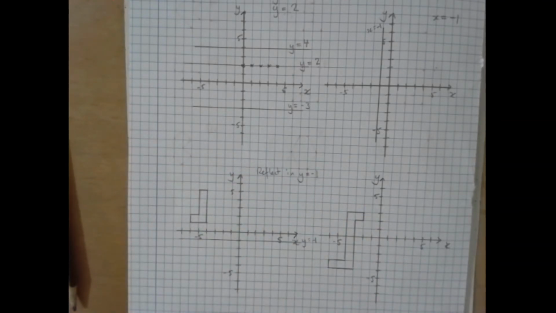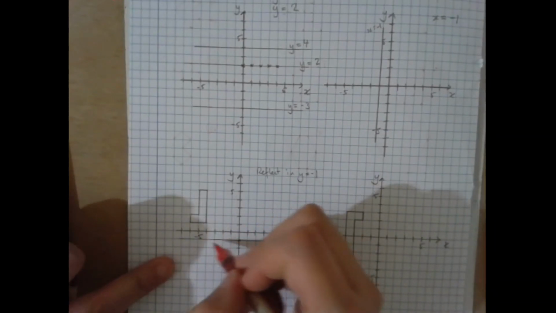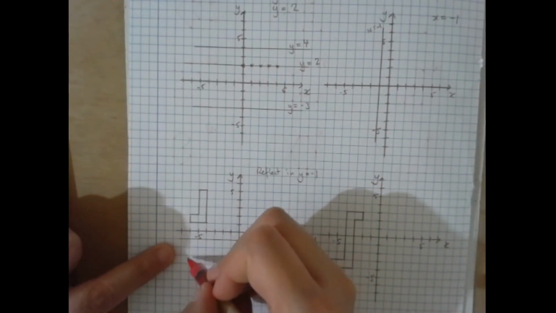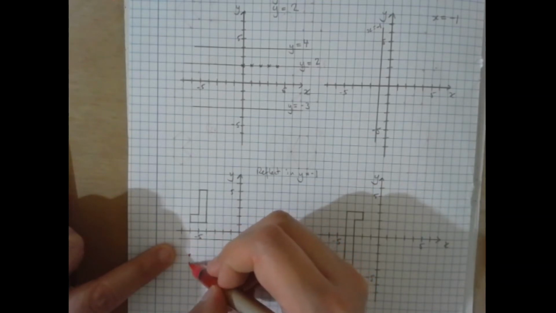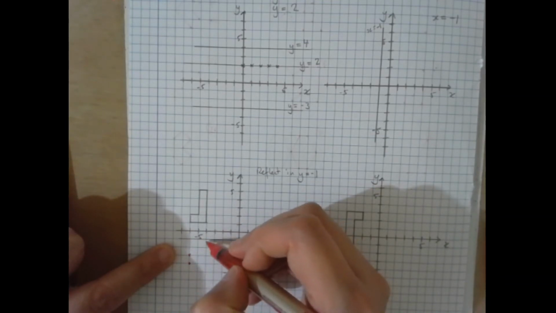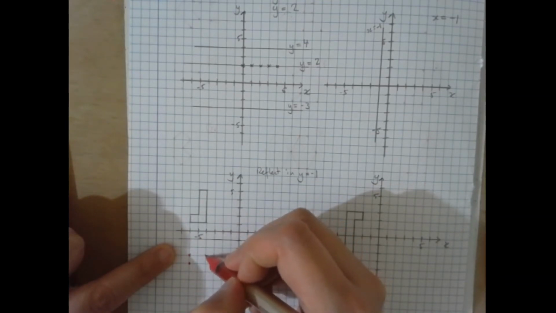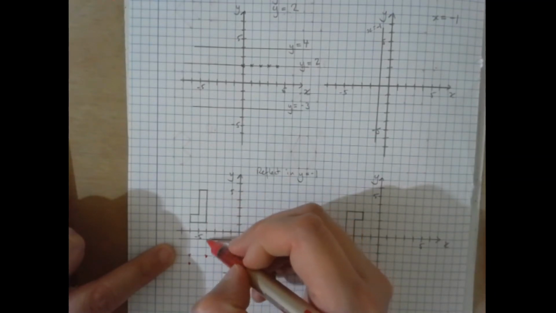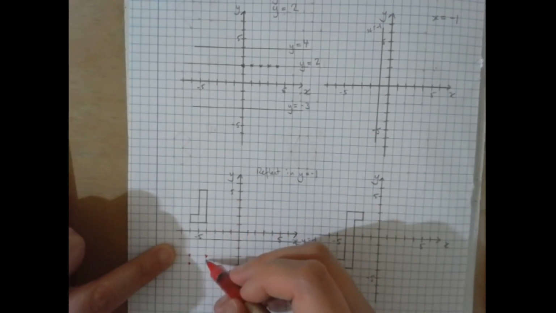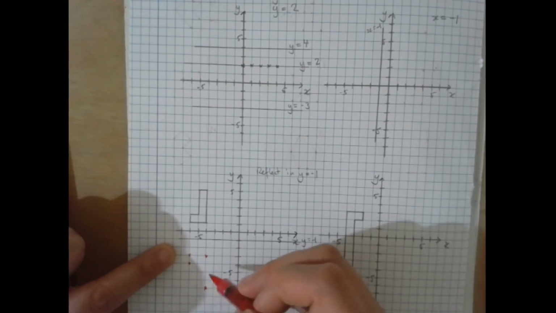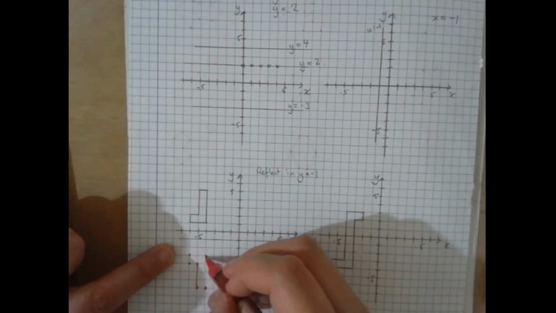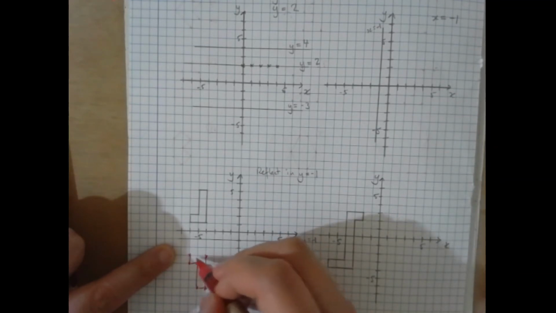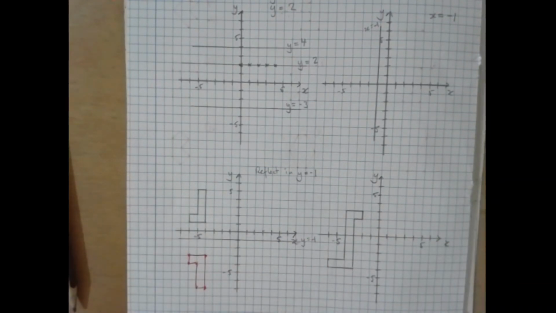Okay, so for the next part, I would say, well, that's my line. So if that's 2 away from there, that point will be 2 away. If this is 3 away, that point is 3 away. If this is 2 away, then it's 2 away. And then I've got this is 6 away. So this is 6. And then you find the rest of the corresponding point.